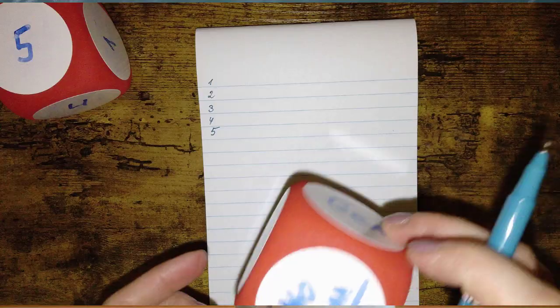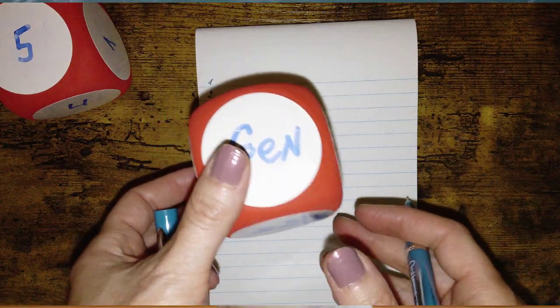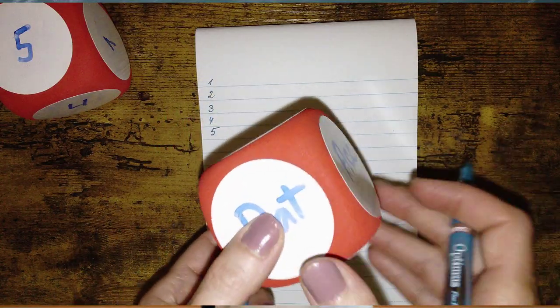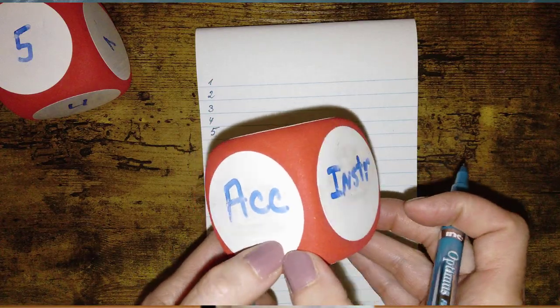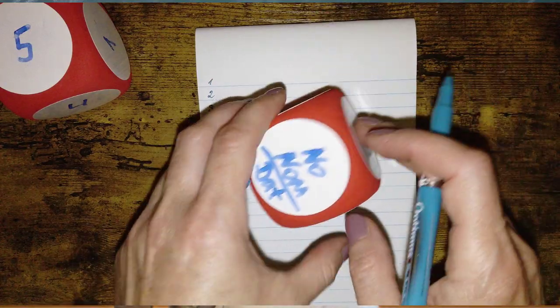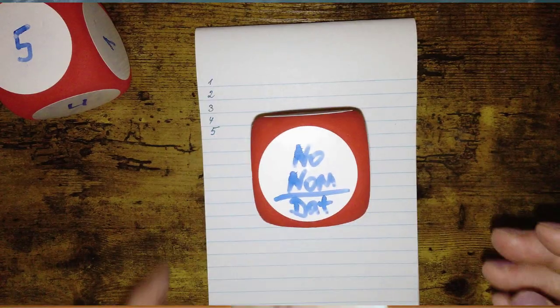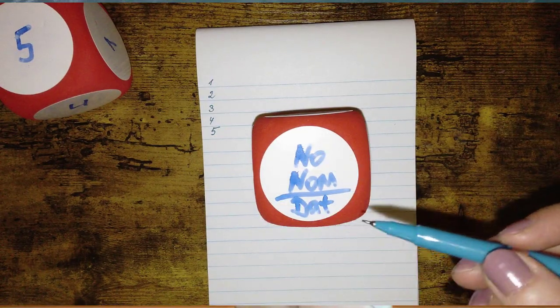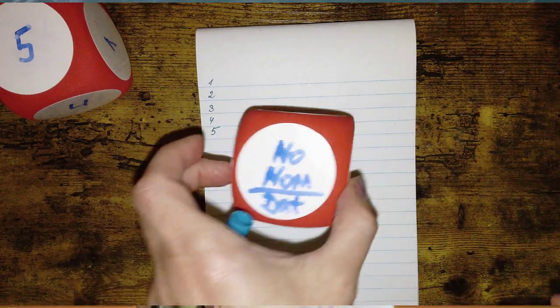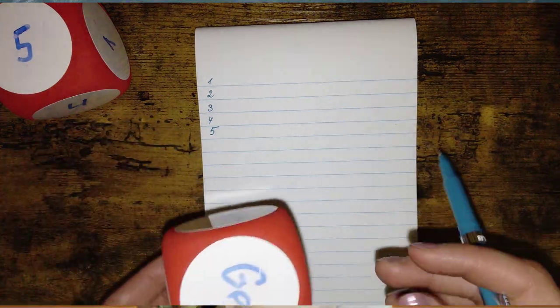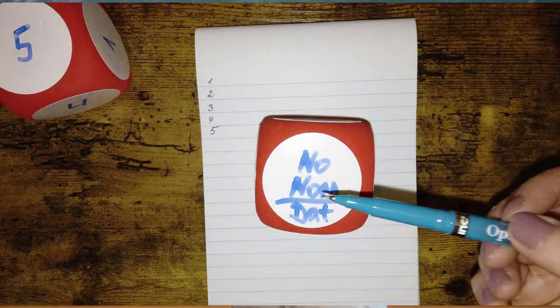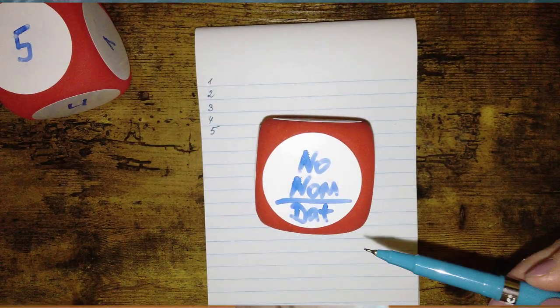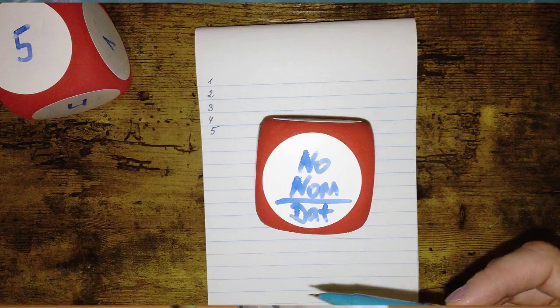And I have another die that has genitive, dative, accusative, instrumental, prepositional, and here I have no nominative or dative. All of your sentences should have nominative, but sometimes you can give yourself another challenge by saying no nominative, or practice one of the other 5 cases more.